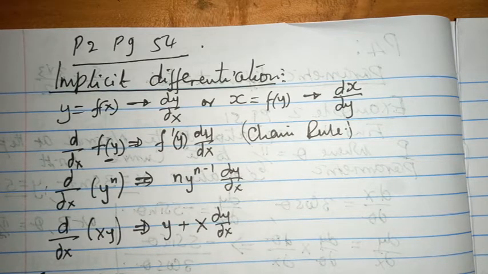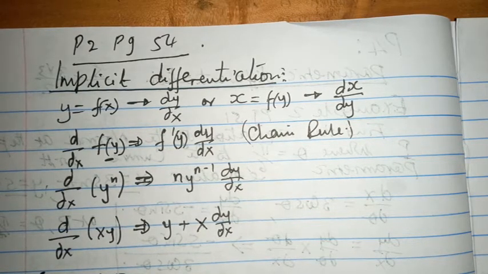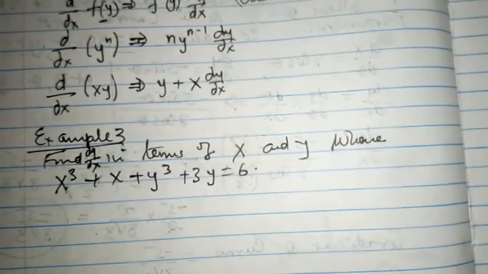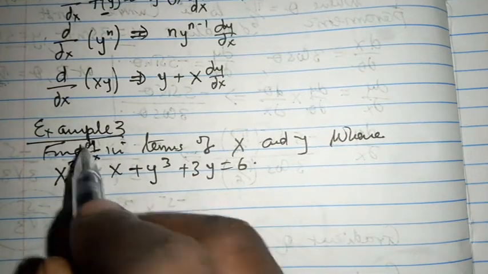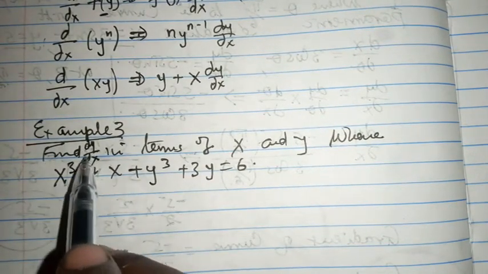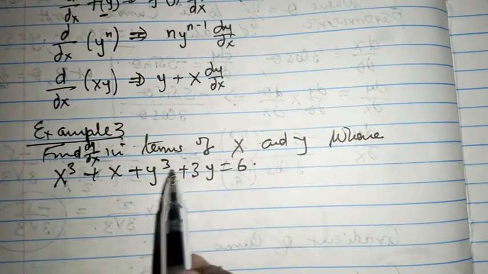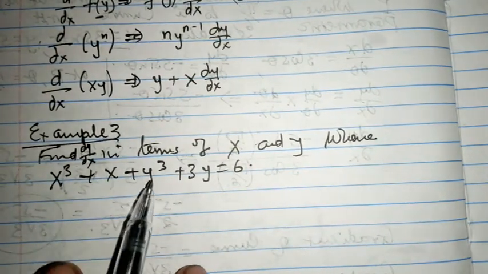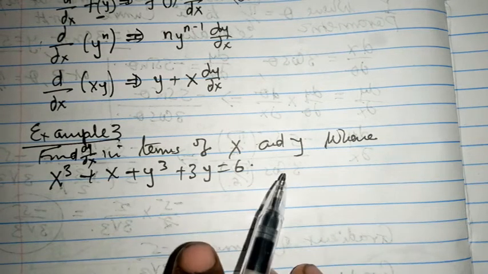So we are supposed to find dy dx. That's the question. The question is find dy dx in terms of x and y where x cubed plus x plus y cubed plus 3y is equals to 6.